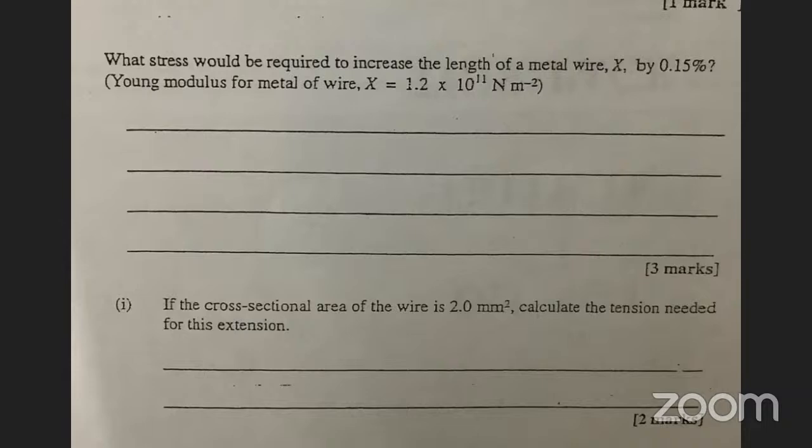Let's start there, right? What stress will be required to increase the length of a material by 0.15%? So they wanted to find stress. All they give you there was Young's modulus and strain.